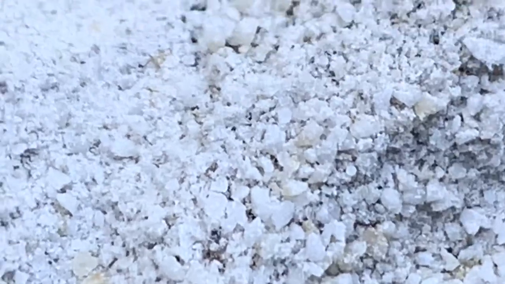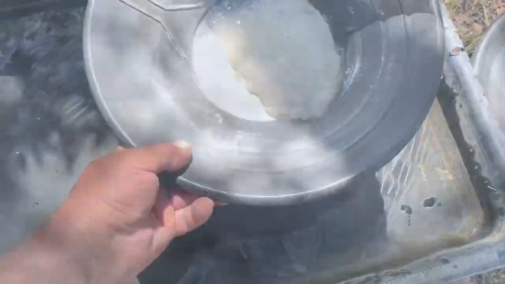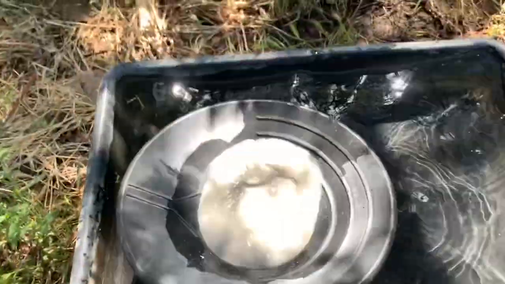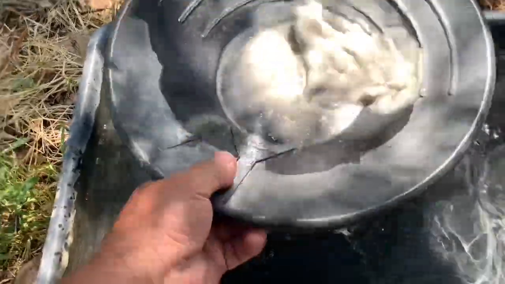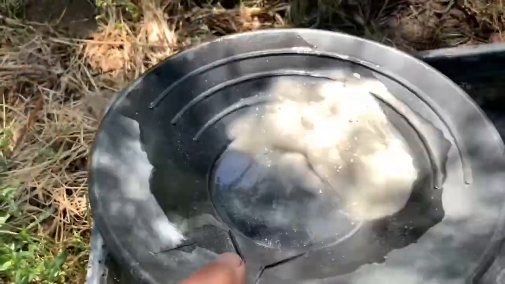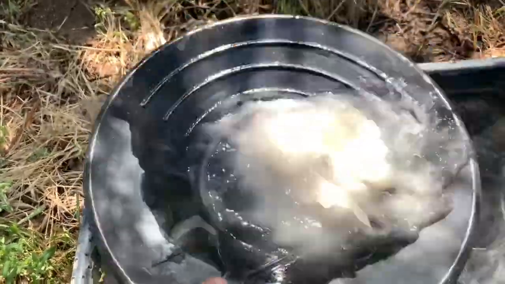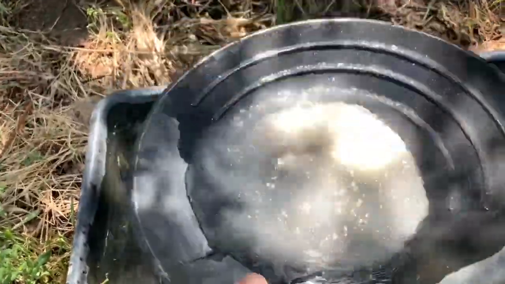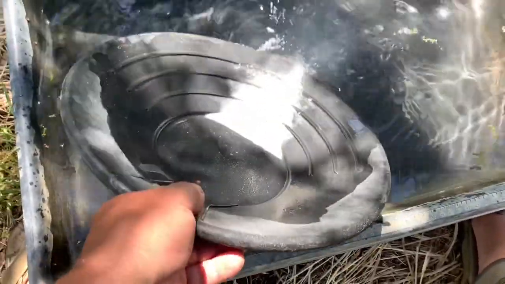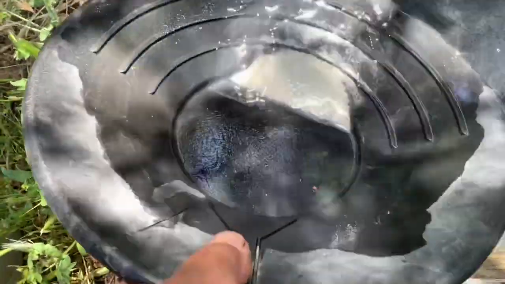I don't see anything right now. I go pan it. Ready to pan, and let's see what we get in this dust. We have a lot of pyrite, I guarantee that.